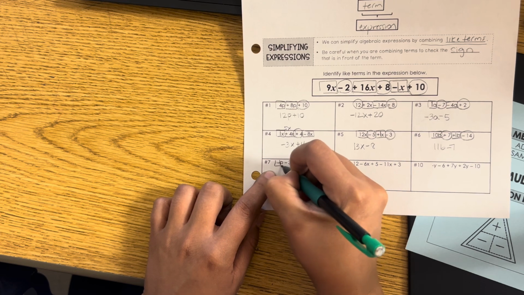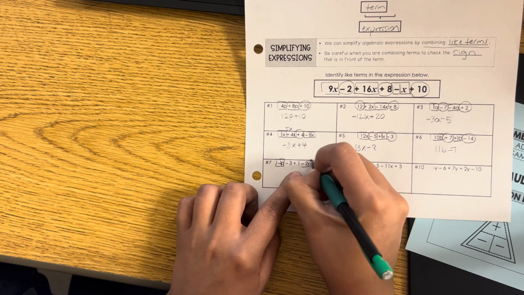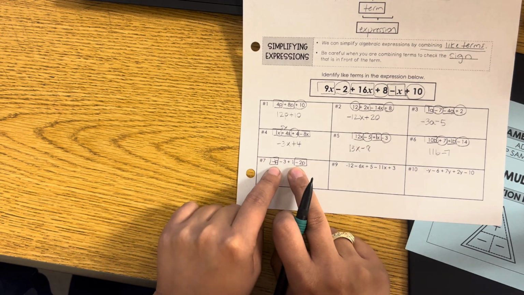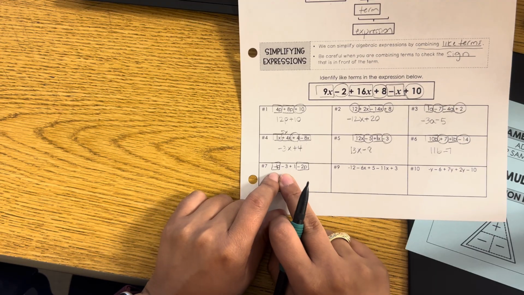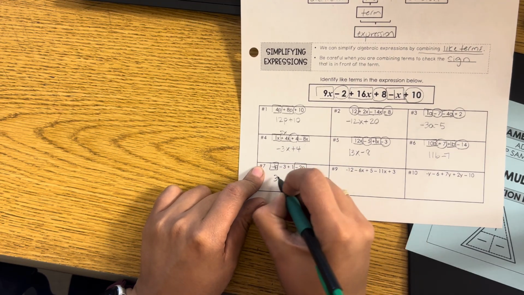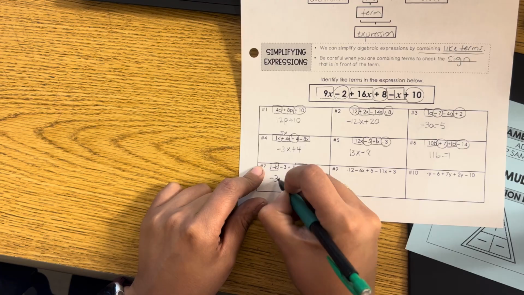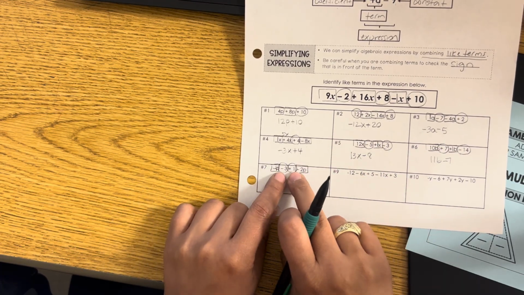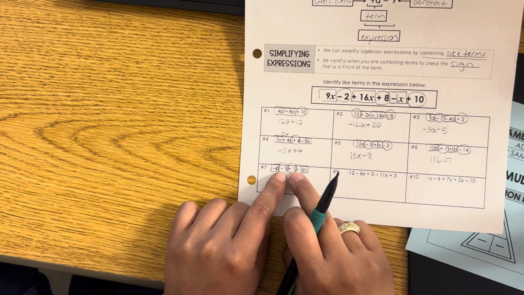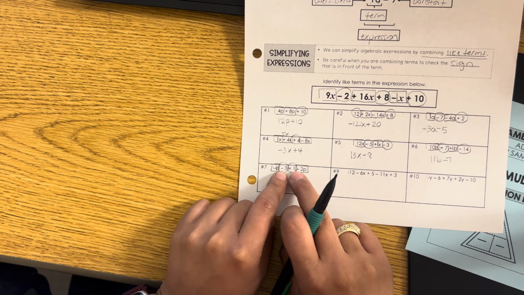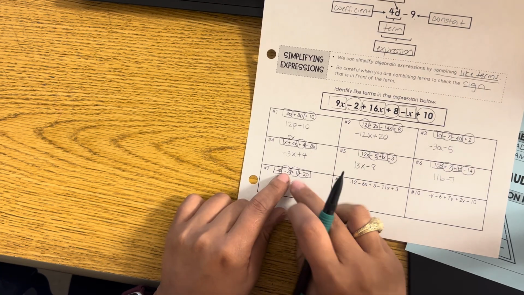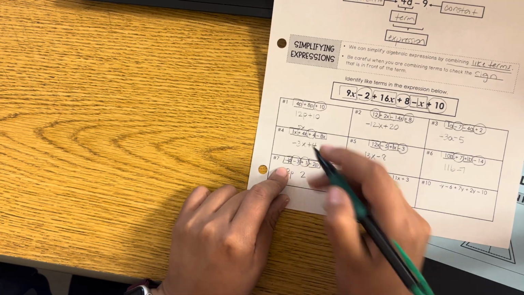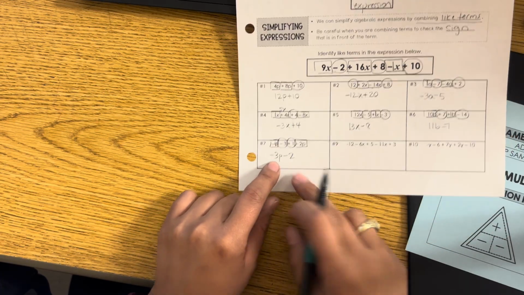So this is negative 1p and negative 2p. Since they're both negative, I'm actually going to add them together. So 2 plus 1 is 3, but I keep it negative p. And my constants are negative 3 and positive 1. Since one's negative, one's positive, that makes them different, which means I'm actually going to subtract. 3 minus 1 is 2. And since 3 is bigger and it's negative, it's going to be negative 2. And that's it.